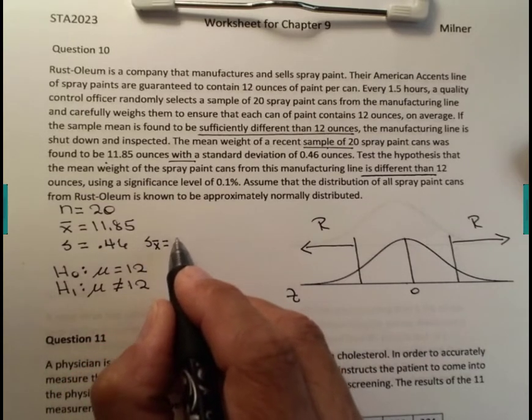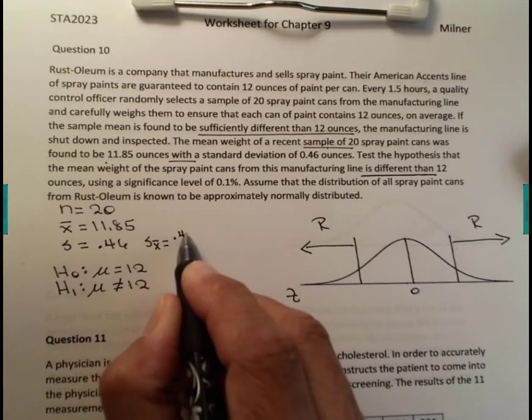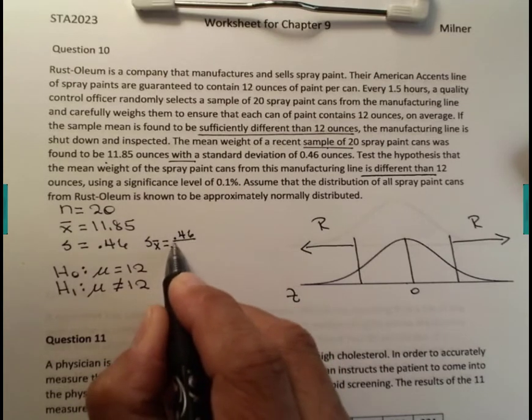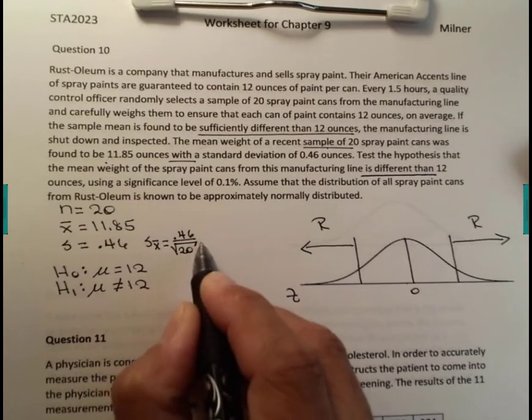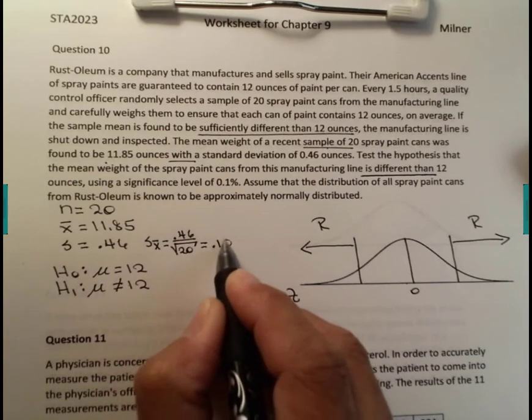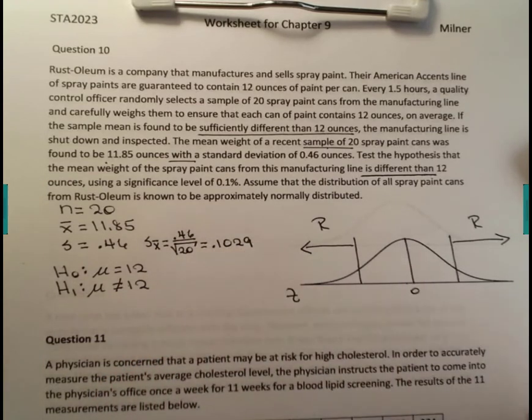Standard deviation of x bar. In this case, we would take 4.46 and divide it by the square root of 20. And we'll go to 4 decimal places with all of our standard deviations. That'll help us make sure we get enough precision in our problems. And that's what I come up with.